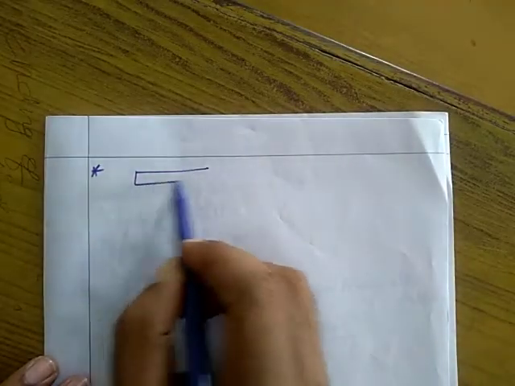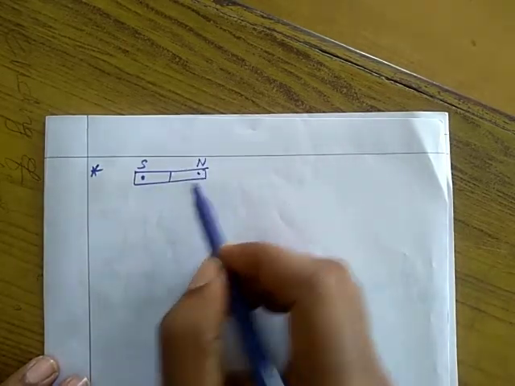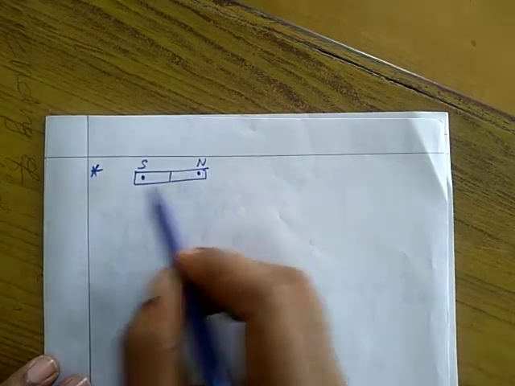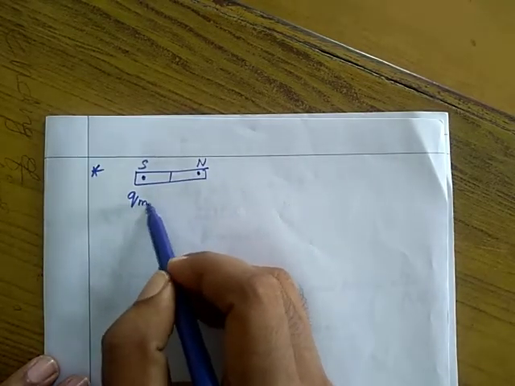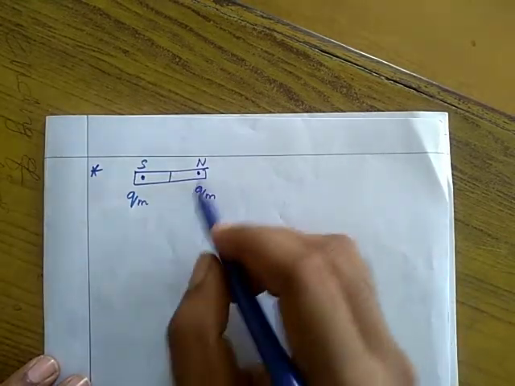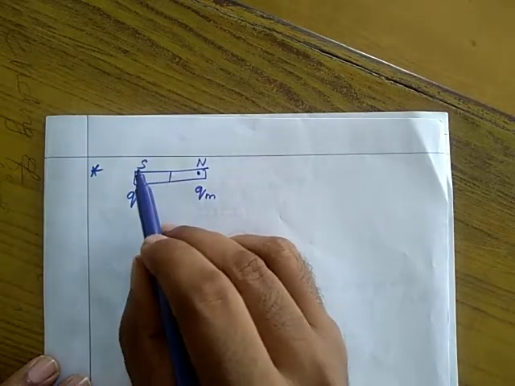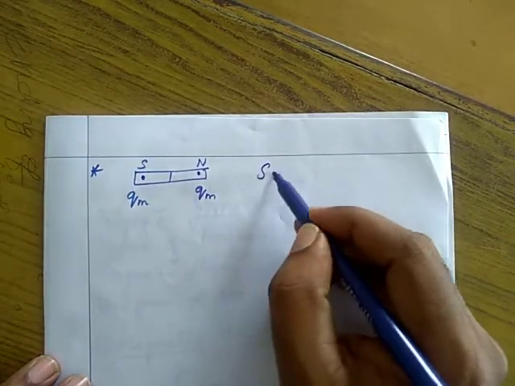If it is a bar magnet, this is a south pole, this is a north pole. These poles have a strength that is known as pole strength. For a bar magnet, the south and north poles have the same pole strength.